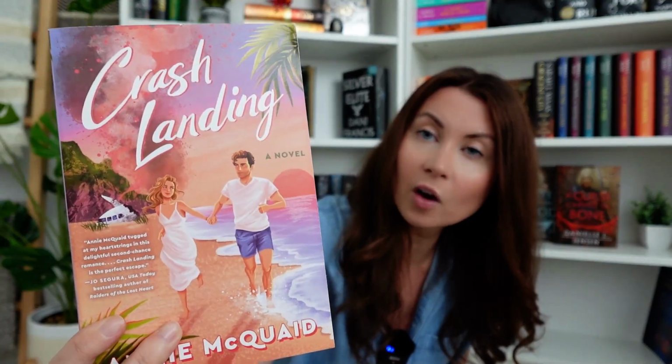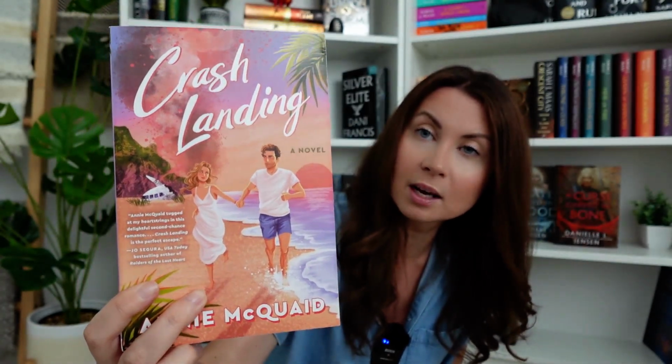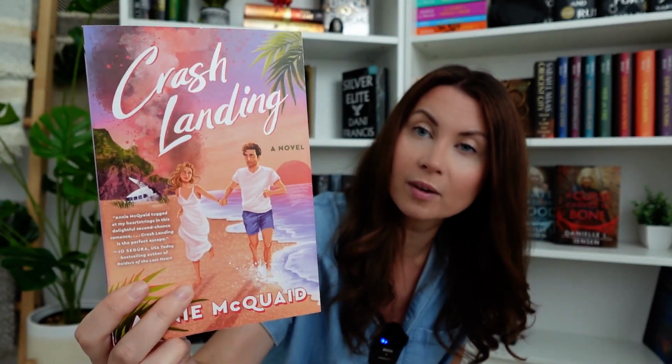So I think this might be her debut novel. This one should be a second chance about these two people who crash on a deserted island, and they're basically stuck on the island together, I think. So I'm really excited about this one. I really love this cover. I love all the colors on this cover. It is so stunning. It is just absolute vibes right here. So I'm very excited for this one, and this is our second choice for this video.